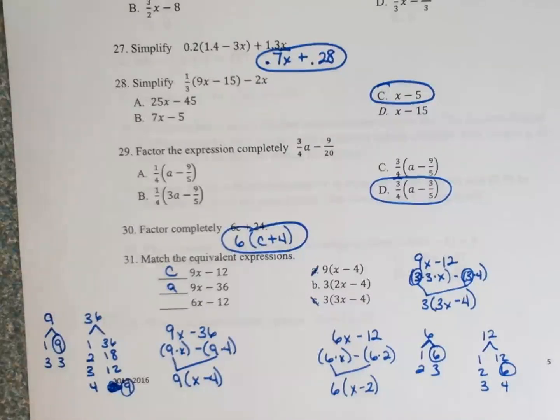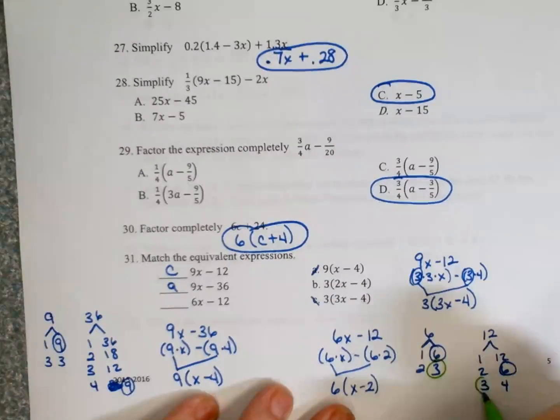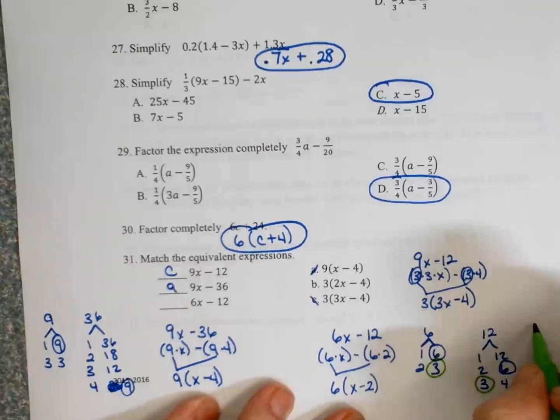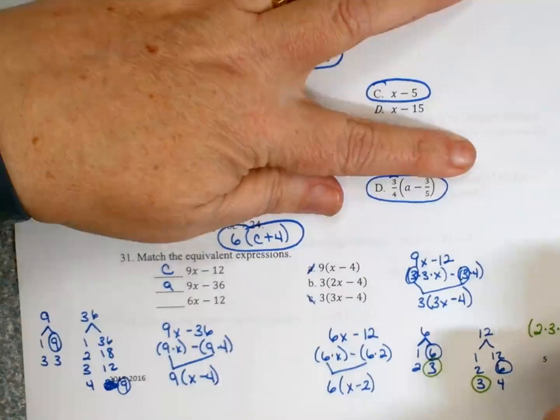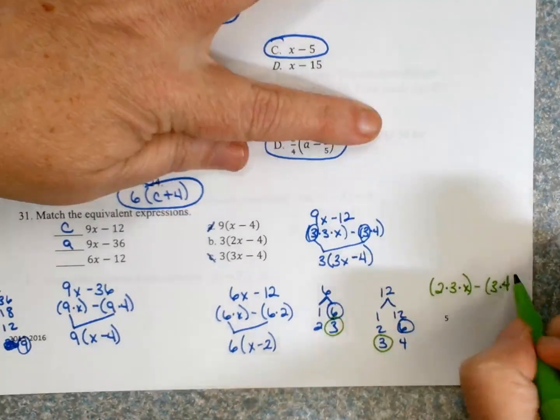I wonder what they did. Maybe all they did was pull out the 3. So if they rewrote it as 2 times 3 times x minus 3 times 4. Oops, you can't see what I'm doing. Let me move it. There we go.